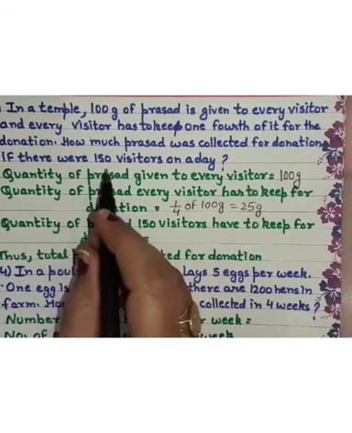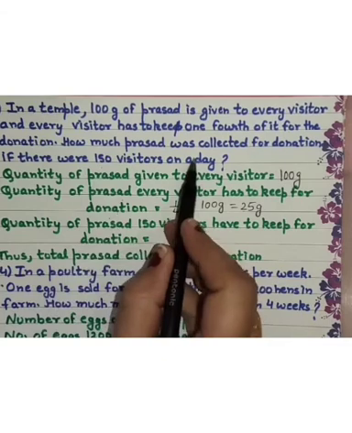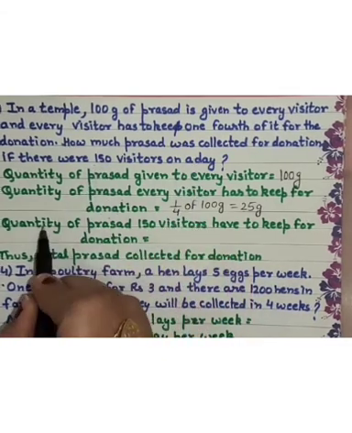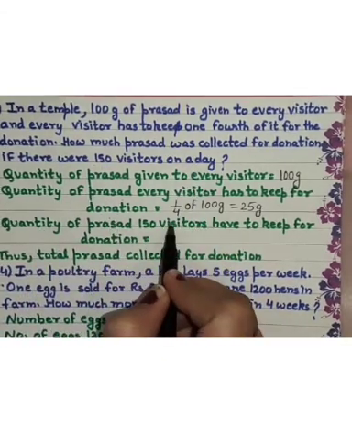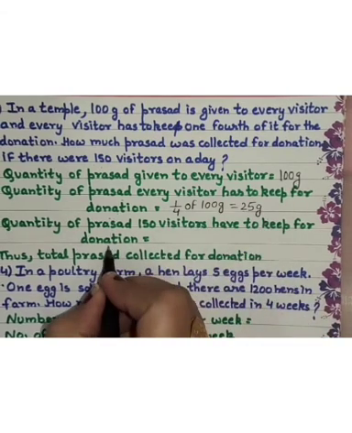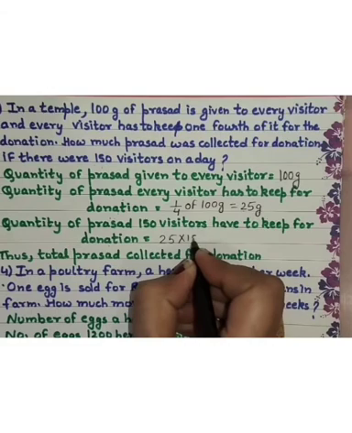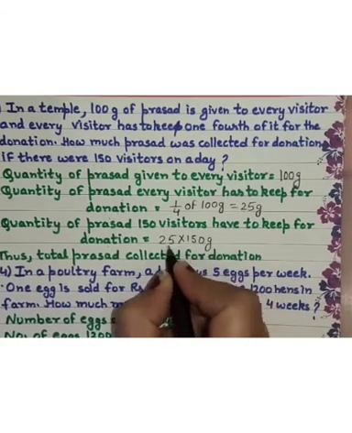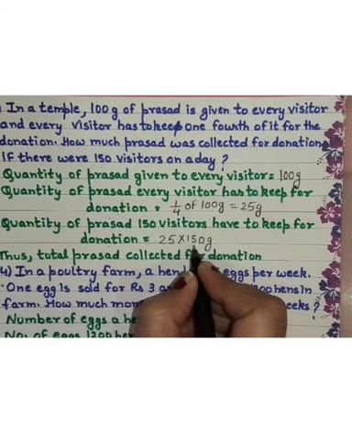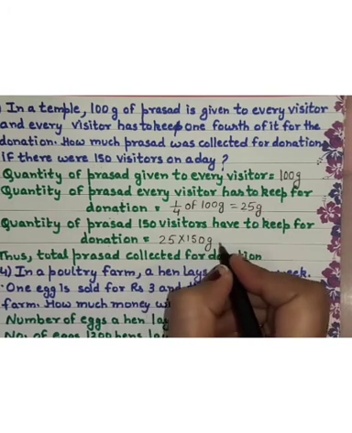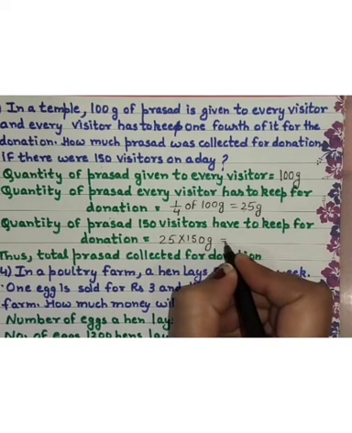And how many visitors visit on a day? 150. Therefore, quantity of prasad 150 visitors have to keep for donation will be 25 multiply 150 gram. On multiplying 25 by 150, we get 3750 gram.